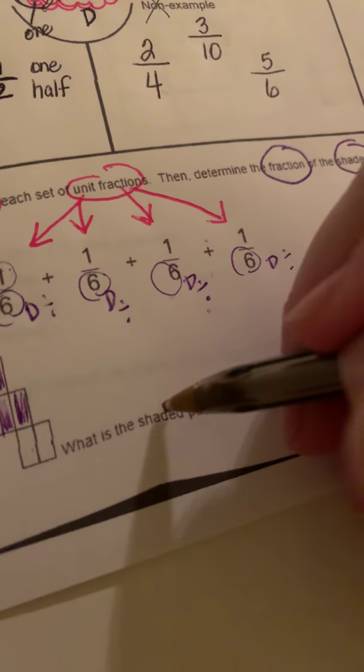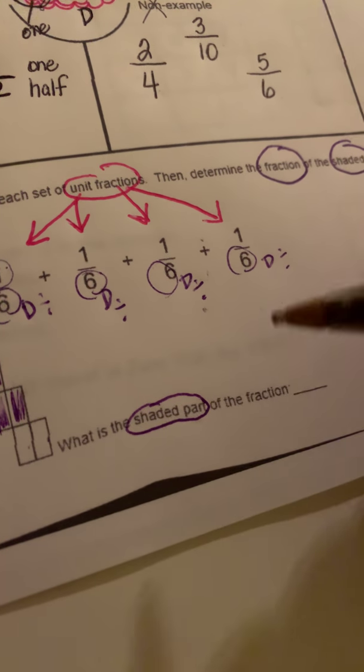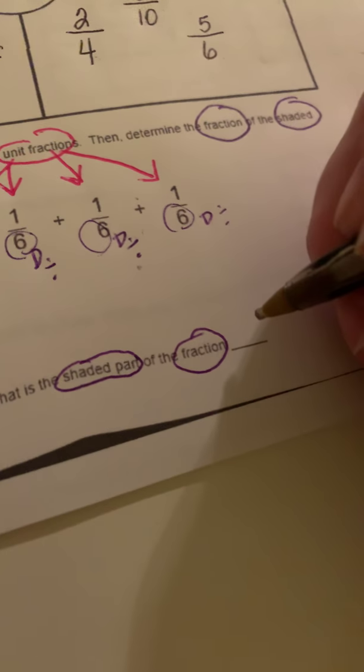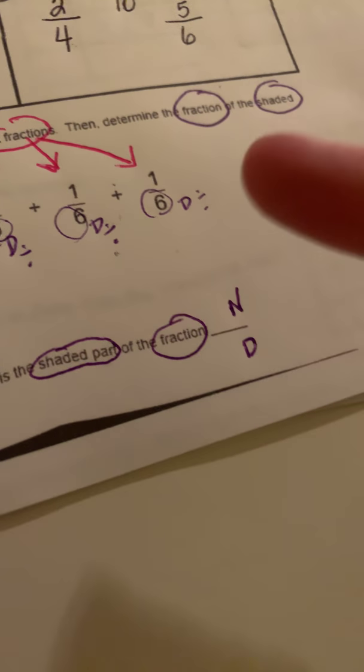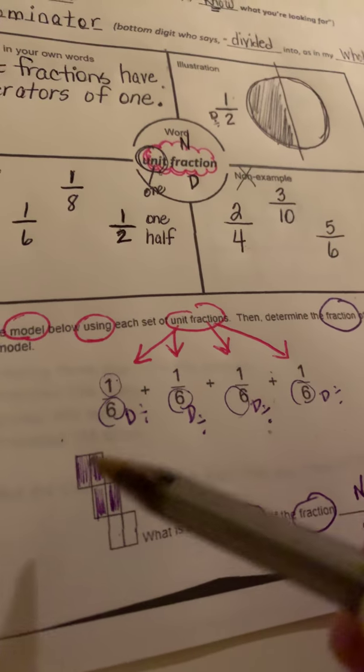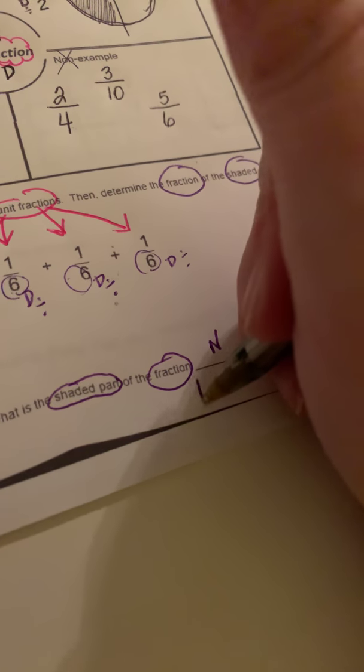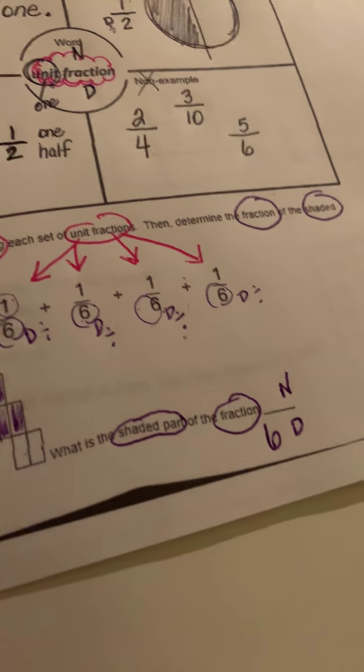All right, we're looking for the shaded part of the fraction. What do we know fractions have? Numerators and denominators. So when you're having to answer a fraction, it better have a numerator and a denominator. If this picture model is in sixths up here, it's still in sixths in the answers. It doesn't automatically split into 12.